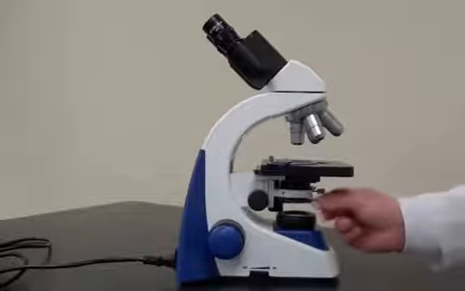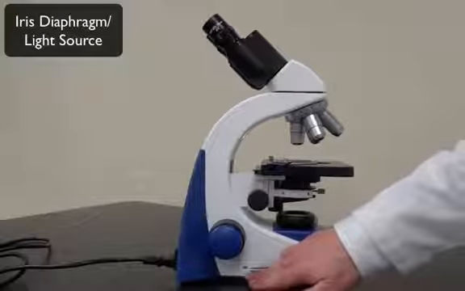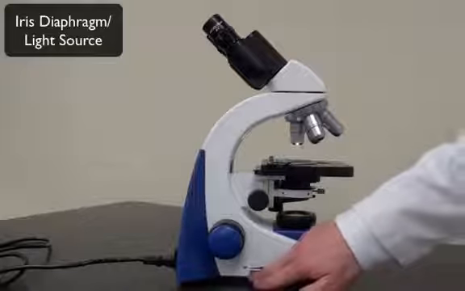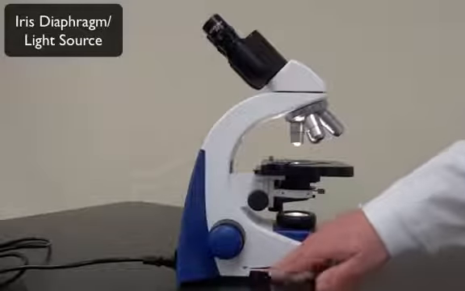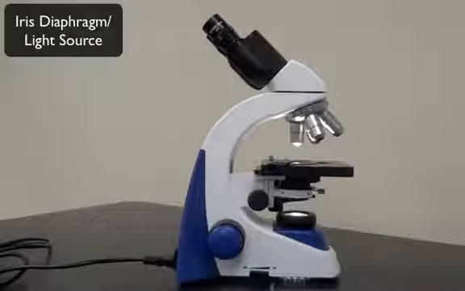If there's not one in there, you can just keep it locked into place there. Now one of the last pieces here is our light source. This turns on our light source here. You can see the light source come on. You can see the light shining up through the condenser into where the slide would be.